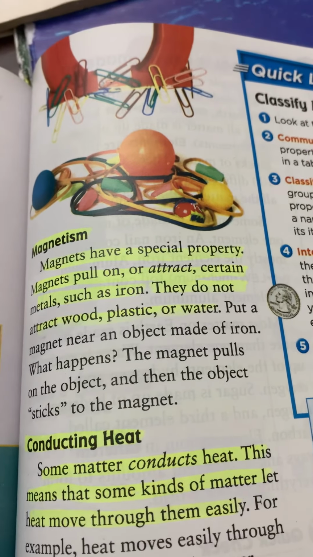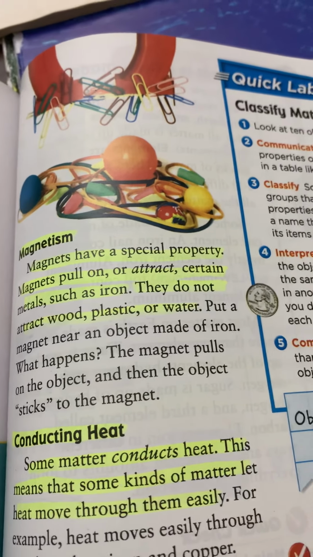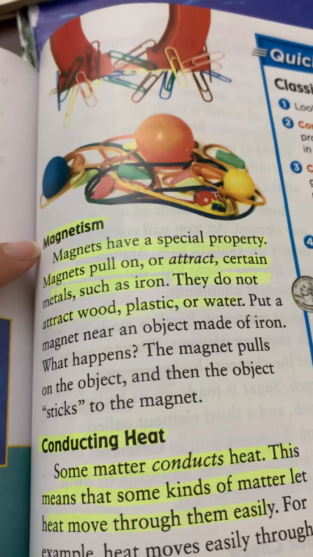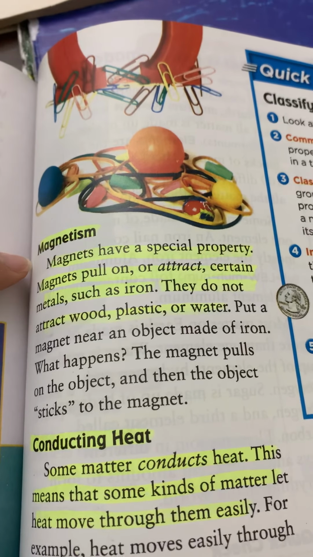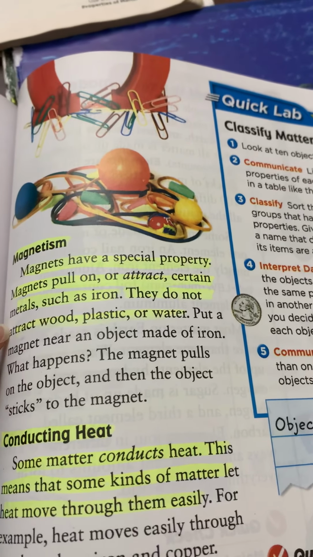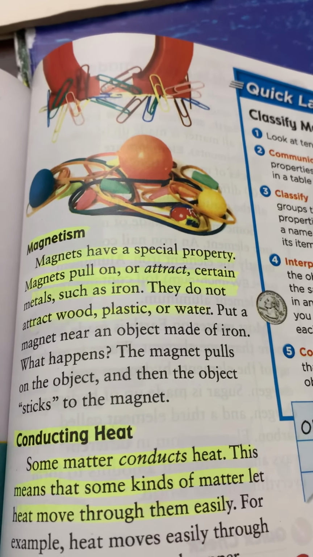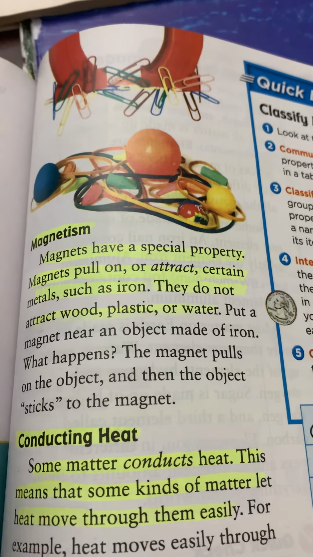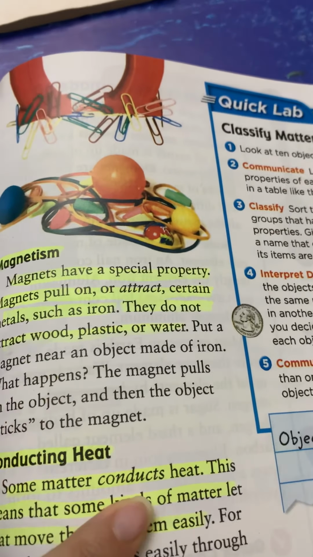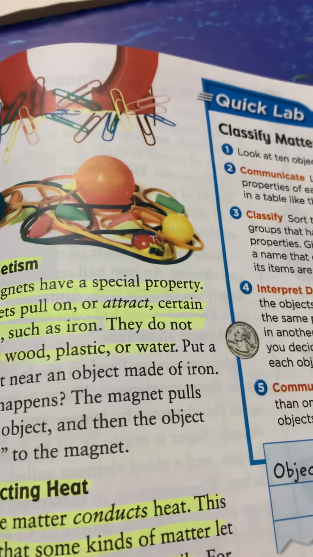Some matters around us have the magnetism characteristic. They can attract things, so they attract it if it is made up of metal, such as iron. But of course, they will not attract things that are made up of wood or plastic or water.